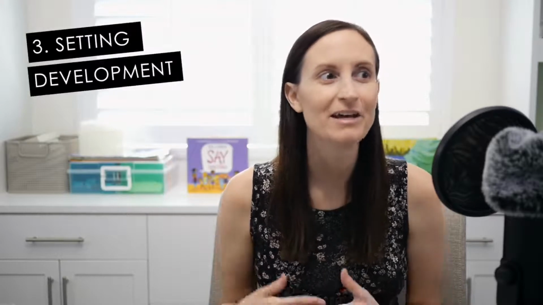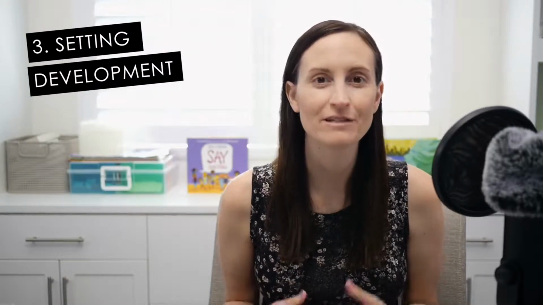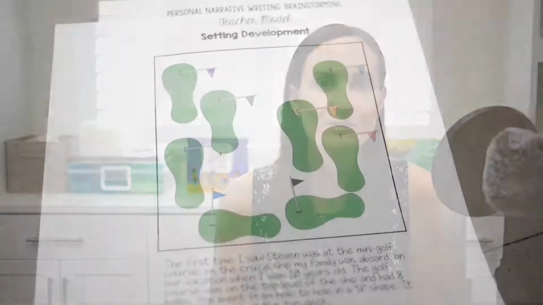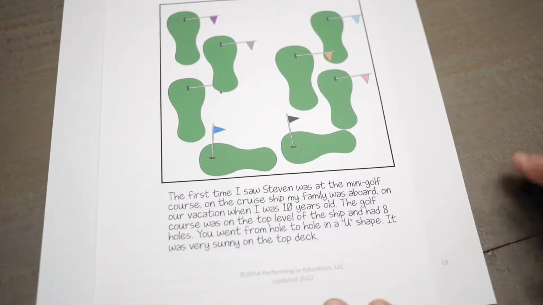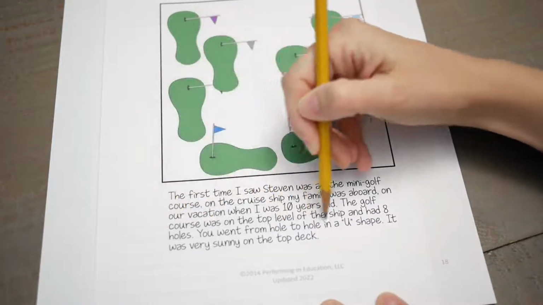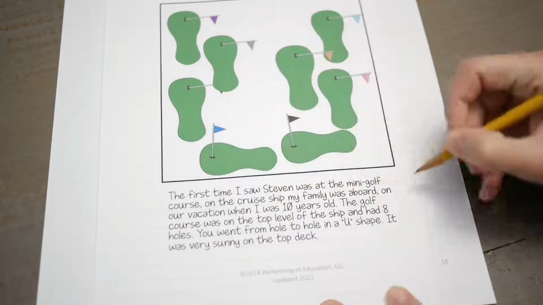Another area where students really assume that their reader already knows things is the setting development. If we don't teach students how to develop the setting, they're not going to be able to write a really descriptive narrative. So I always do setting development as a part of one of my personal narrative lessons, because it's really important for students to explain exactly what everything looked like, what it sounded like, and in situations involving food, what it tasted like. This is something that we really need to develop before students go on to actually writing their narrative.